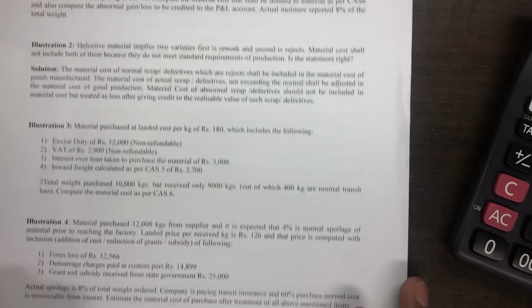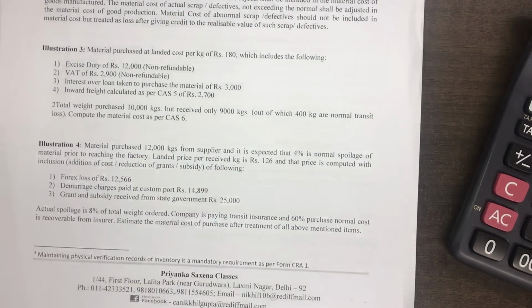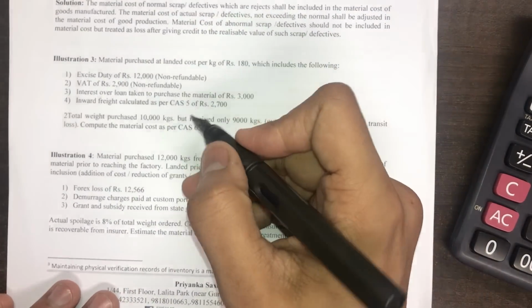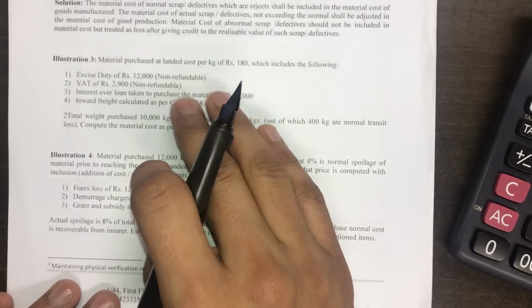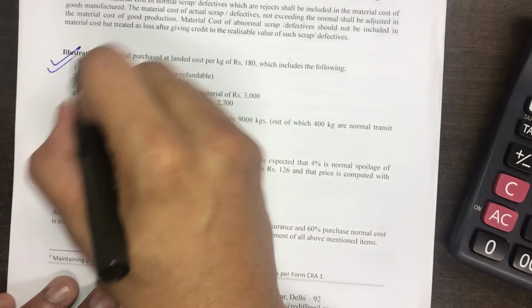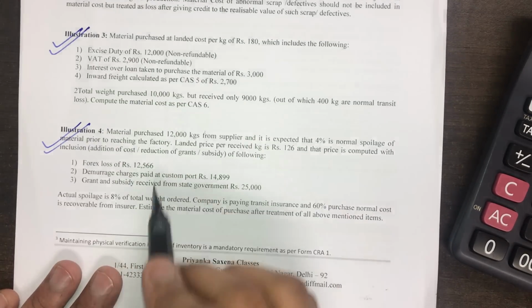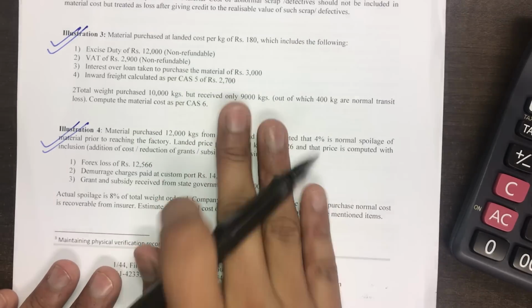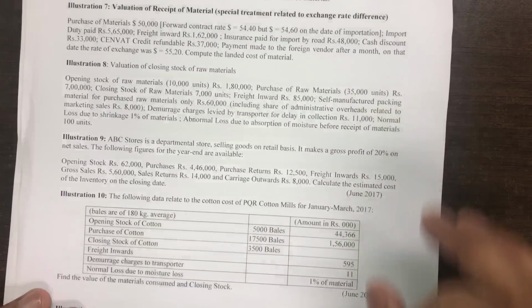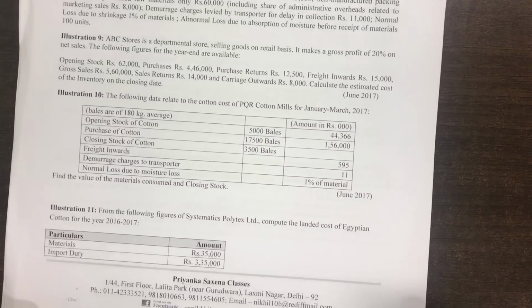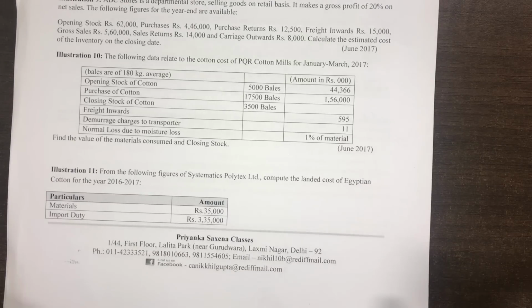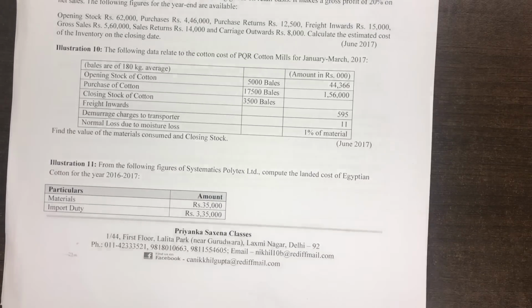I have more or less discussed all the important concepts of this standard. Now a very important aspect which you need to cover, because this CAS has some practical aspects as well. Please do these illustrations at your home. Solutions are with you, questions are with you, you just need to practice them. And if you have any doubt in any of these questions, do let me know. You can message me and ask your queries. And yes, you have to cover all these questions which are given in your module to score good marks in your examination.